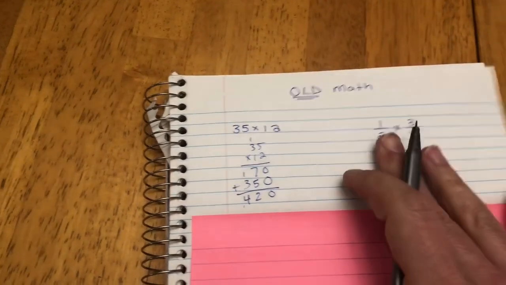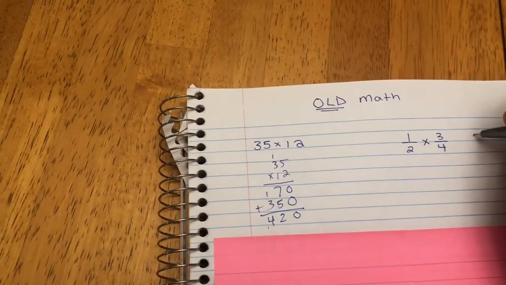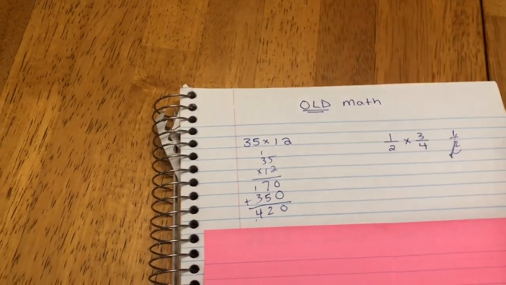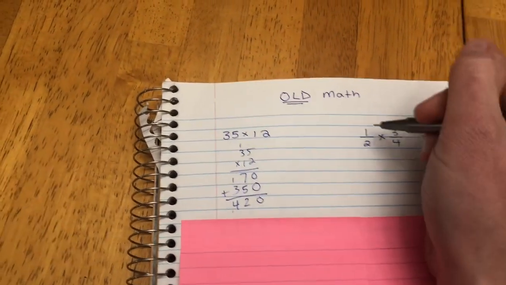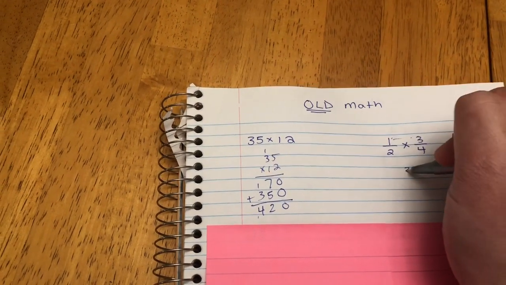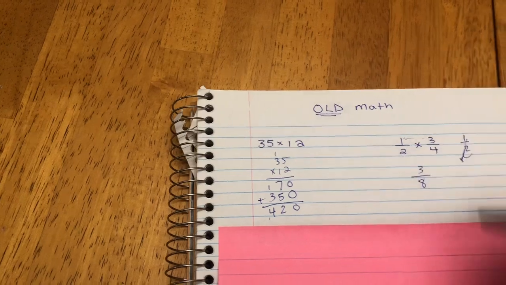We're going to multiply fractions. Well, I can't really stack these. That doesn't make sense. So I'm going to have to learn a new method. Oh, I can just times the numerators and times the denominators. 1 times 3 is 3. 2 times 4 is 8.